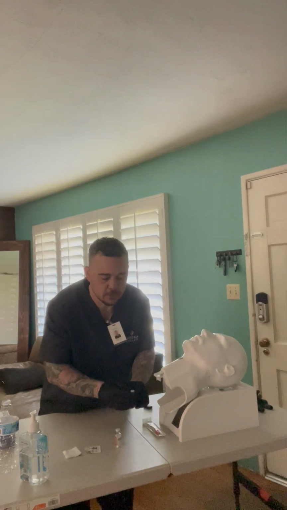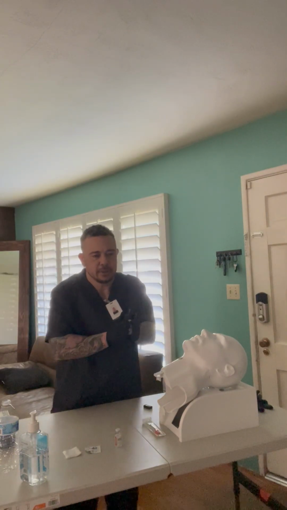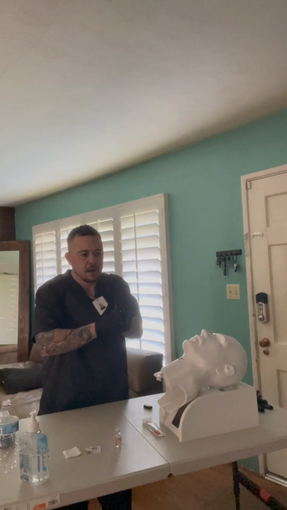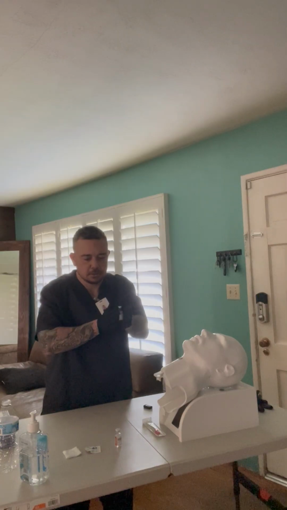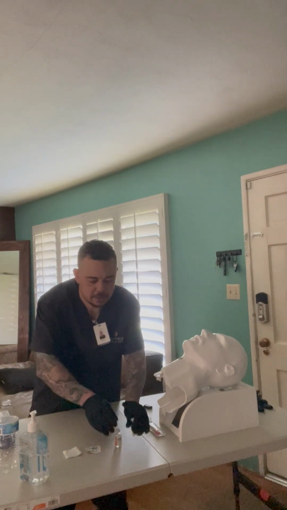These two are both refrigerated, so I want to take them out and let them roll between my hands for a bit, just to mix the solution. It's like this. All right, just like that.